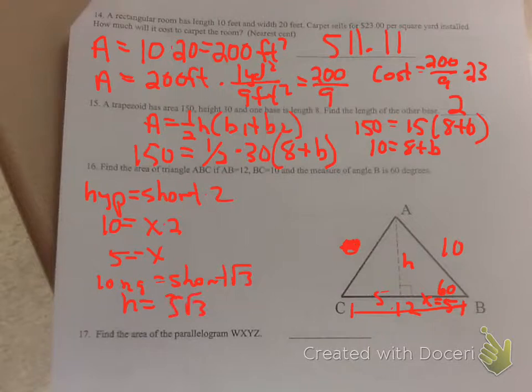So now you're ready to get your area. The area is 1/2 of the base, which was given at 12, it is 10, it's the length of BC there, times the height, which we just figured out at 5 root 3. And that looks like it's 25 square root 3. And to the nearest tenth, 43.3.